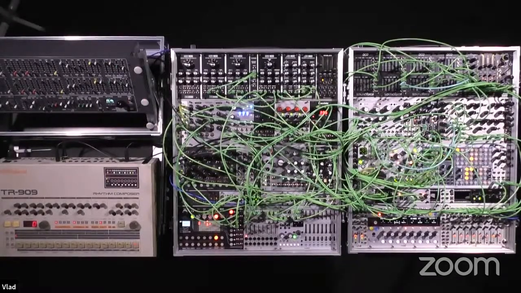Okay. Seems like I'm ready, and we can start with analyzing this piece. I think I need the first camera. Okay. Do you see my system? Yes.